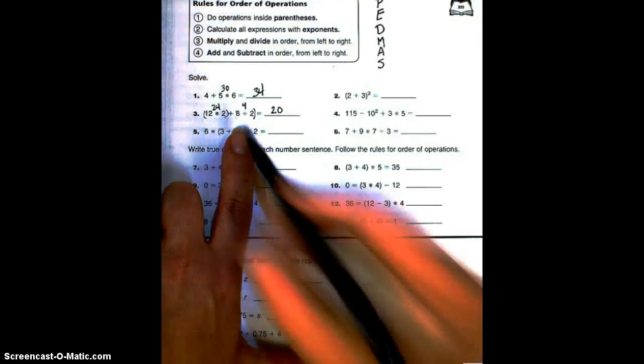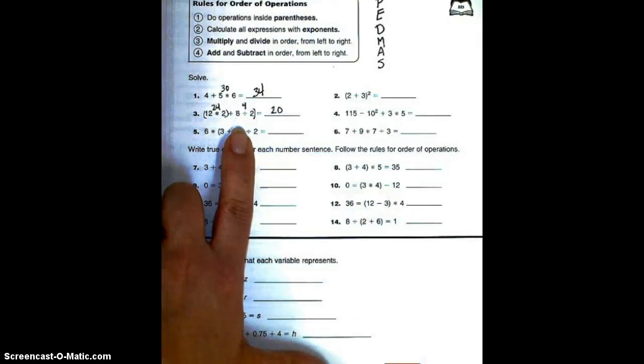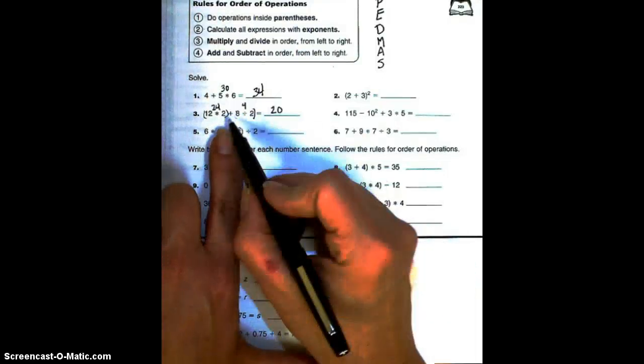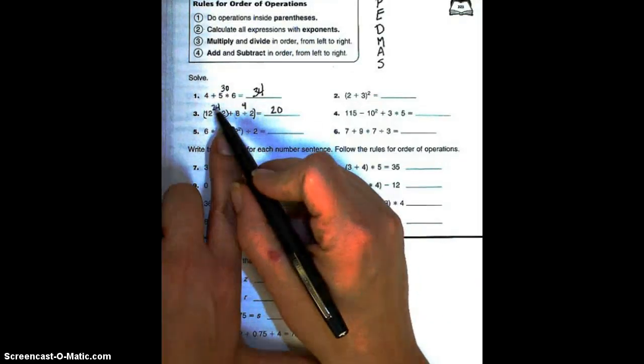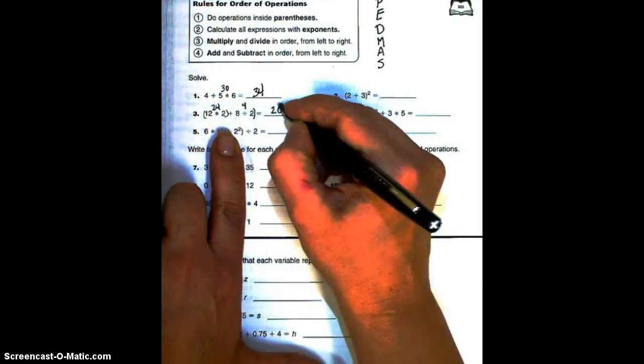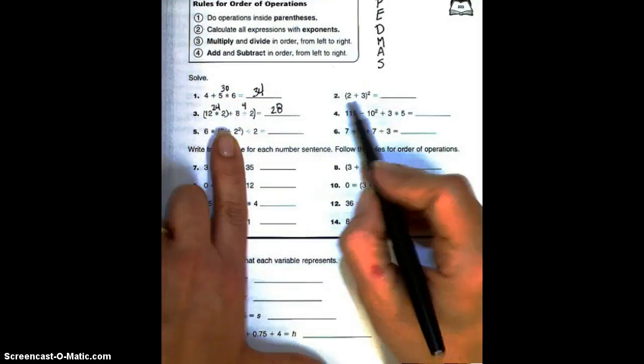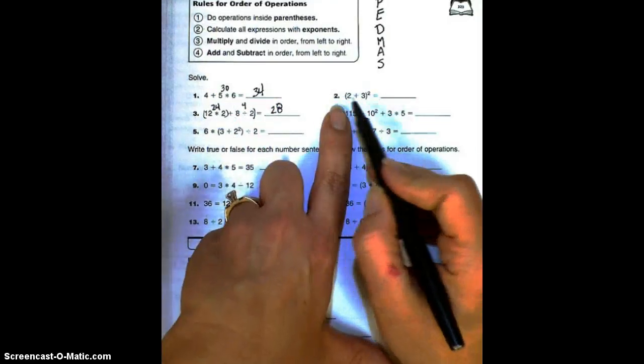Uh-oh. Hang on. Alright, I looked at the sign wrong. Sorry about that. So 24 plus 4 is 28. Sorry. Alright, let's go up here. I missed number 2. I went out of order.